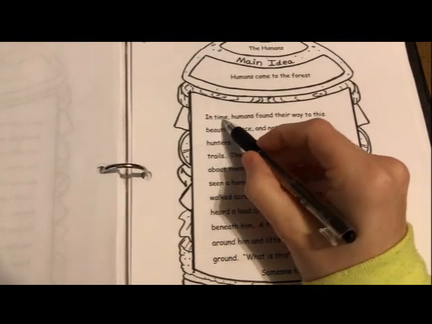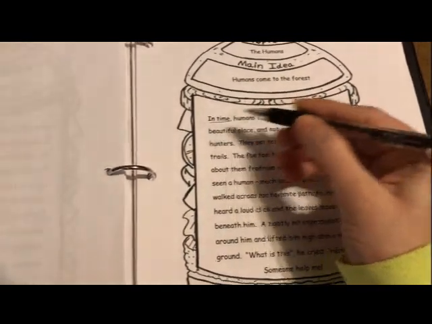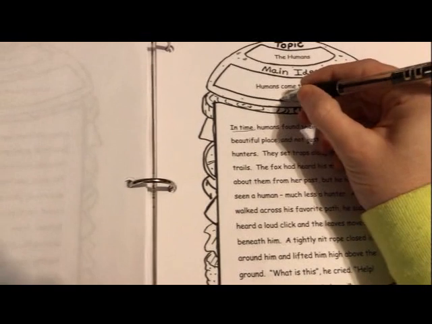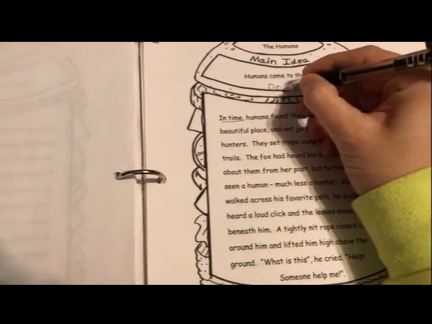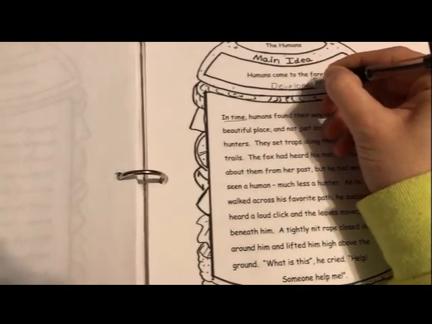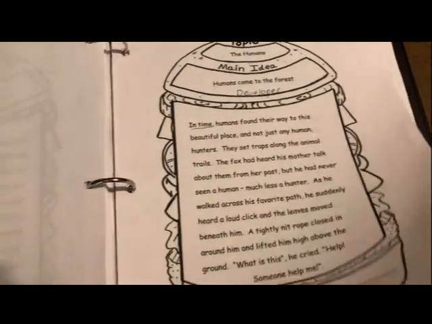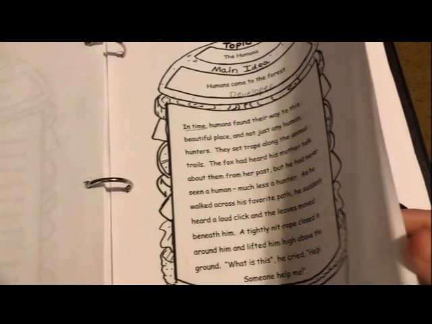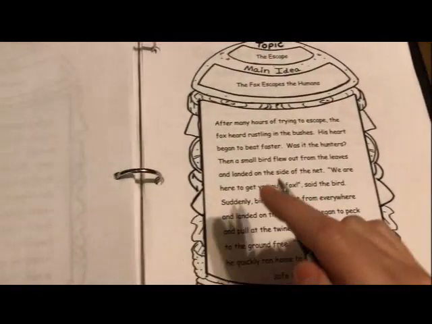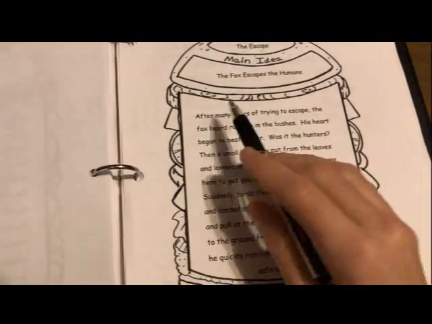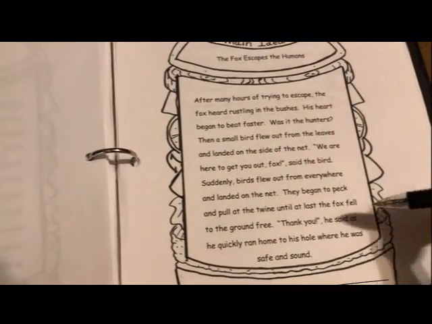We have end time. So this means time has passed, so we're developing our story. So we'll write developer there. And then the last one, let me turn the page. This is our closer.